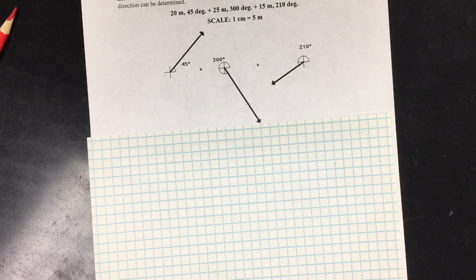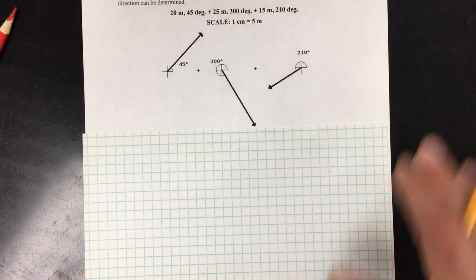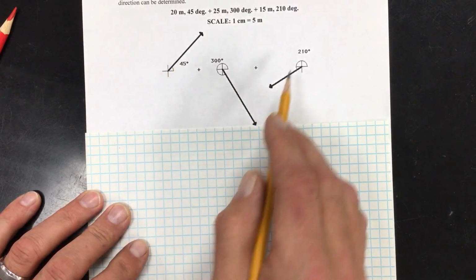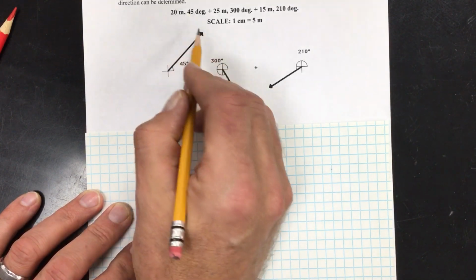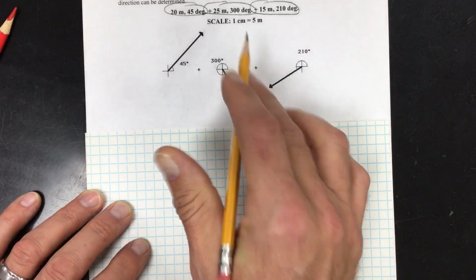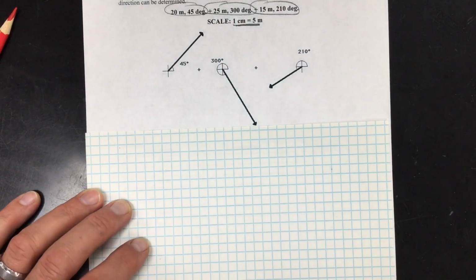Okay, everybody, I'm going to go through step by step how to add these vectors graphically. I'm using the example from the sheet that we walked through in class. So here are the three vectors I'm going to add, and these are the dimensions of each vector. And this is the scale that I'm going to draw.